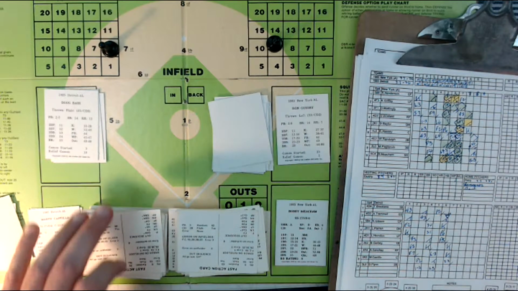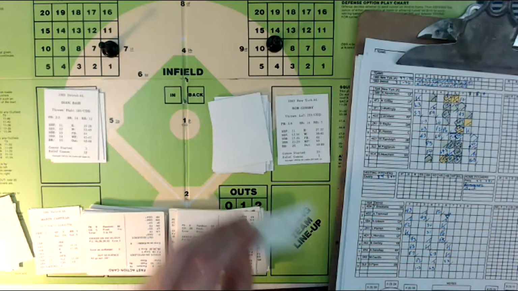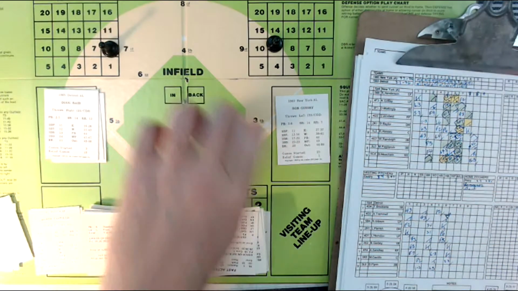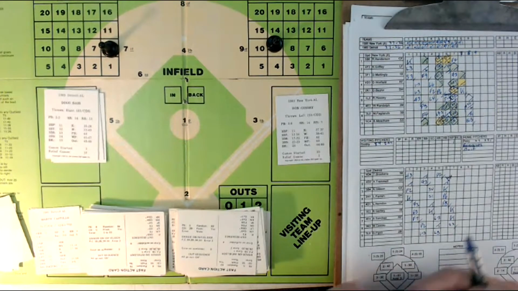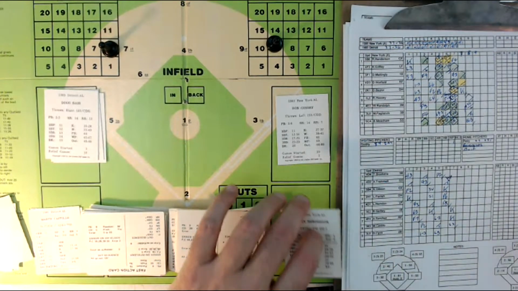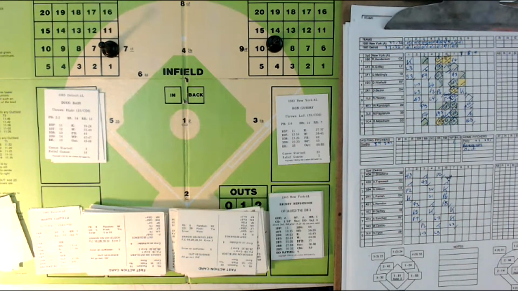Guidry's going for that sometimes elusive shutout, particularly in '85. Guidry in '85 is not the Guidry of '78. Right? He wasn't 25-3. I don't have his stats, but he wasn't 25-3. He wasn't the same Guidry.